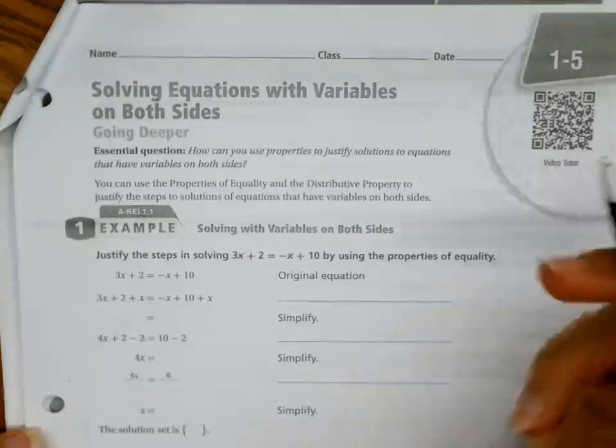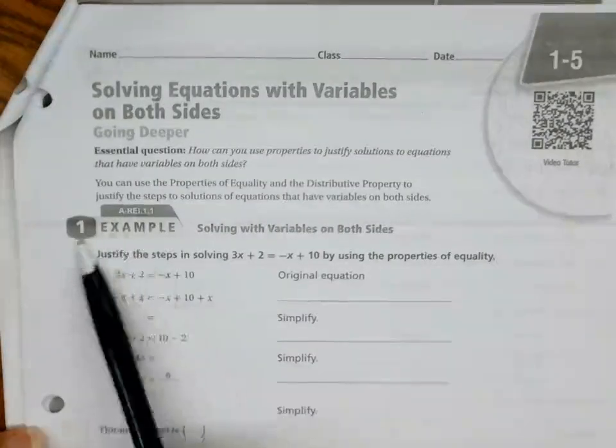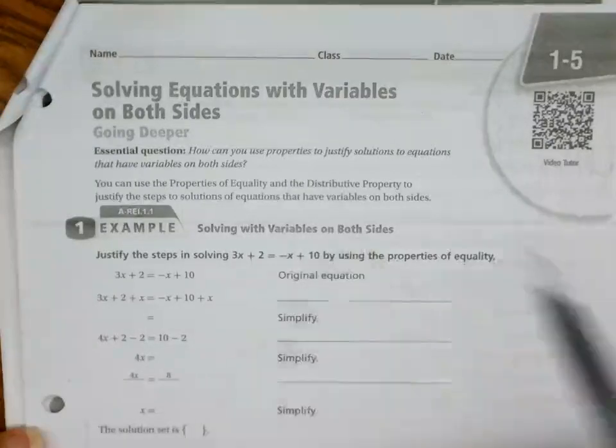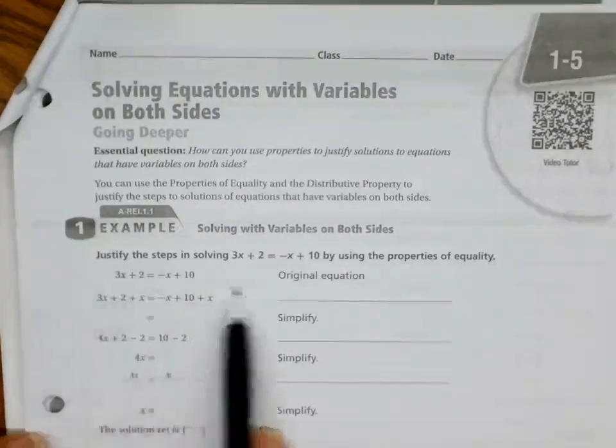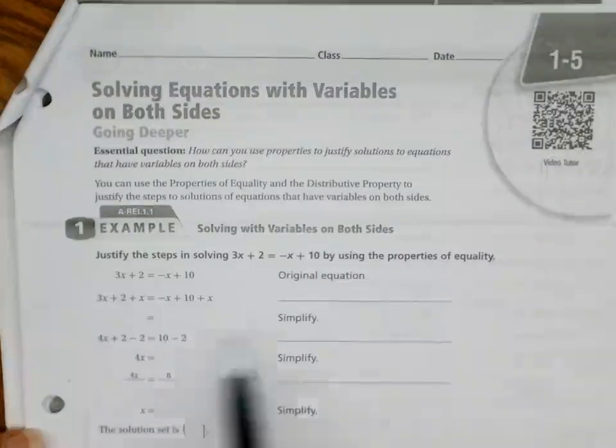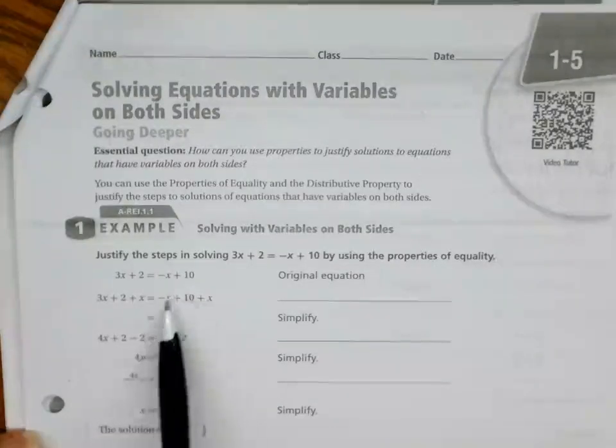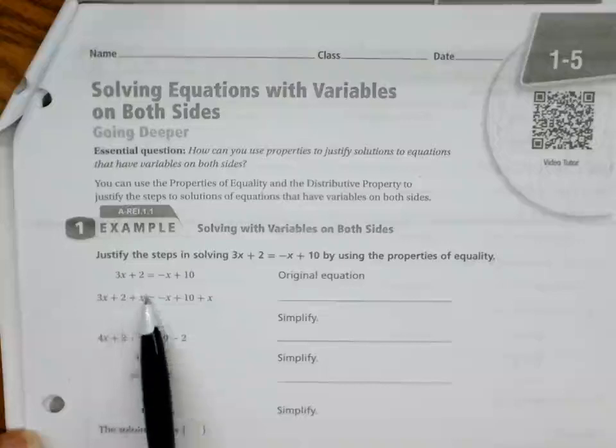Alright, so, example 1, solving with variables on both sides. Justify the steps in solving 3x plus 2 equals negative x plus 10 by using the properties of equality. So we have our original equation, which we write first. Next, what did they do? Alright, well, it looks like they added x to both sides.